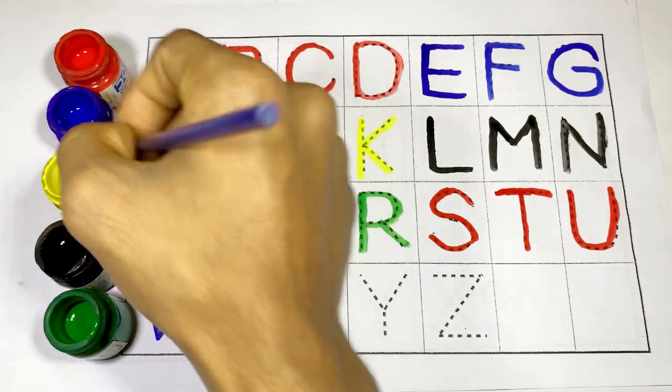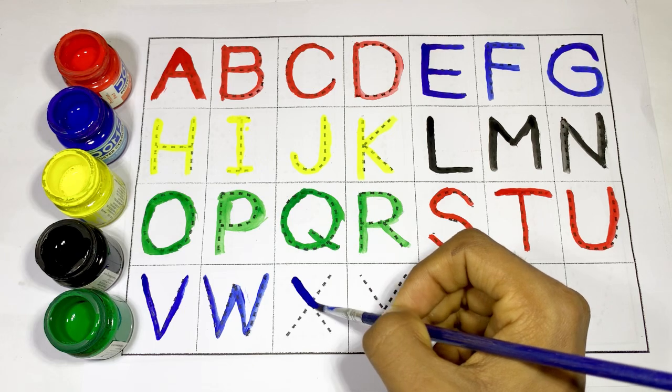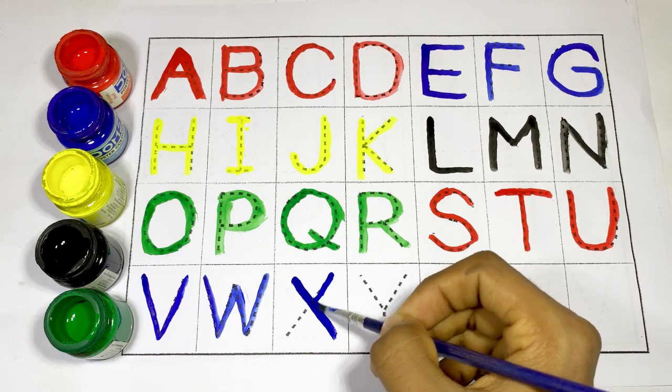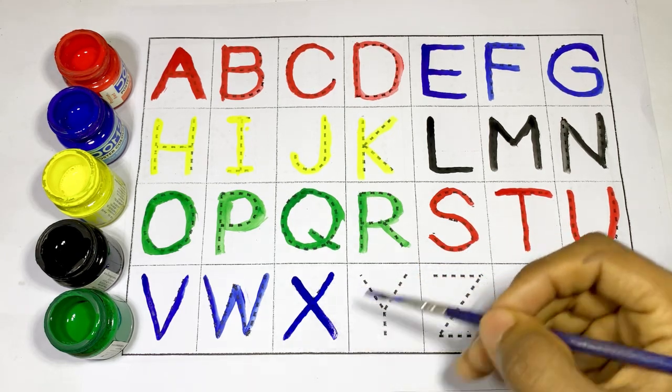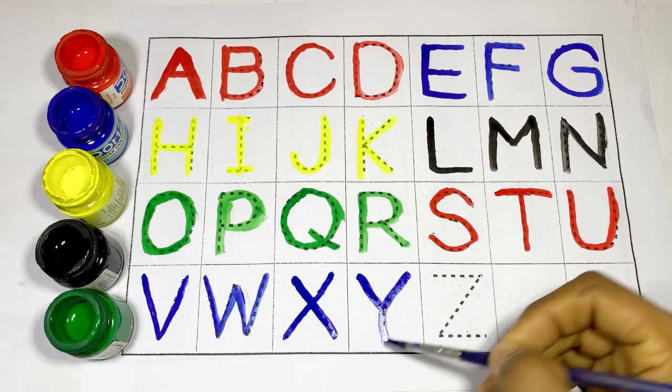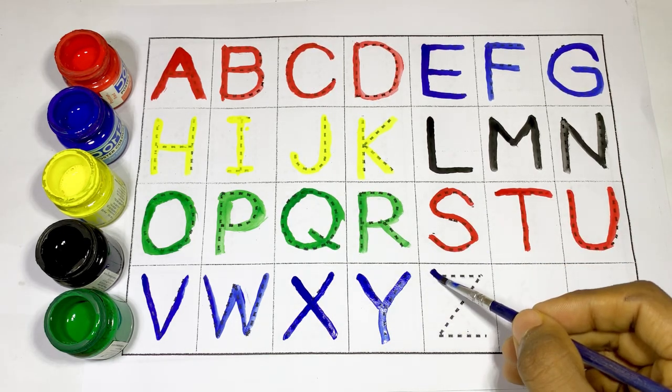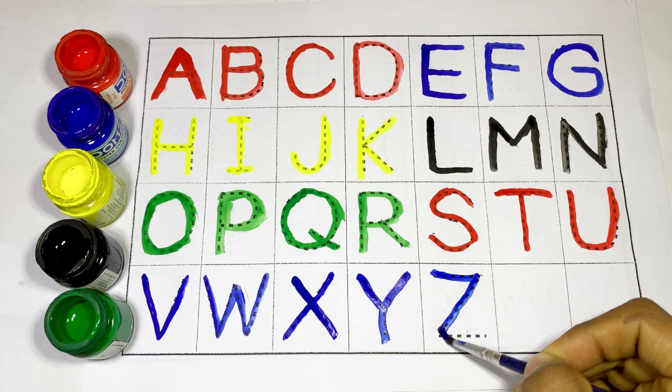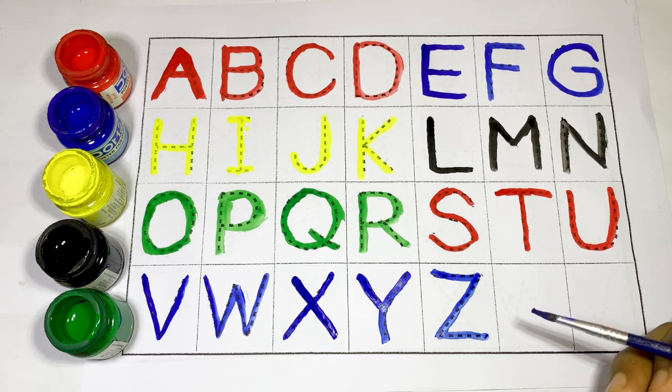Kids, again use blue color and draw X. X for X-ray, X for Xmas tree. Y. Y for yak, Y for yo-yo. Z. Z for zebra, Z for zoo.